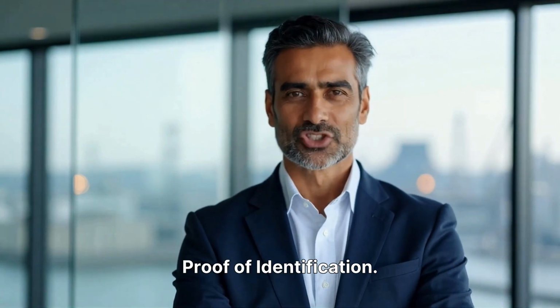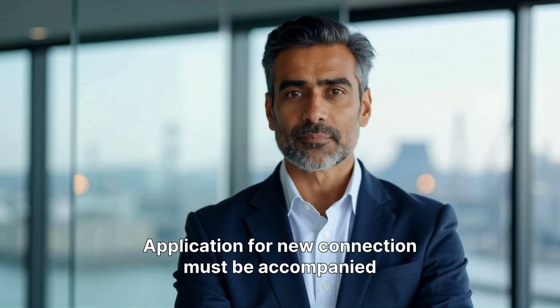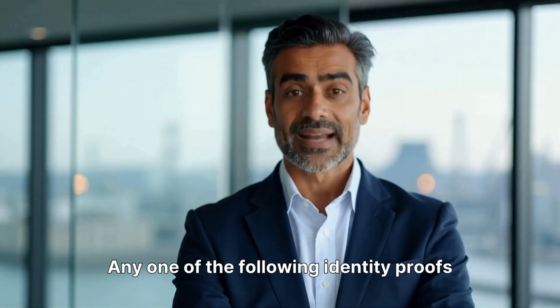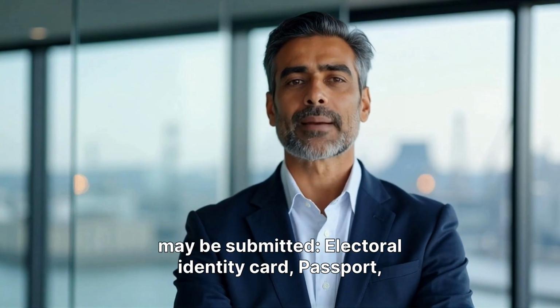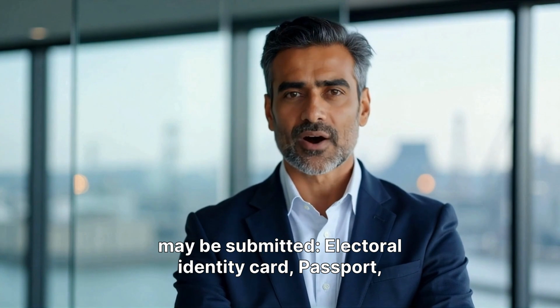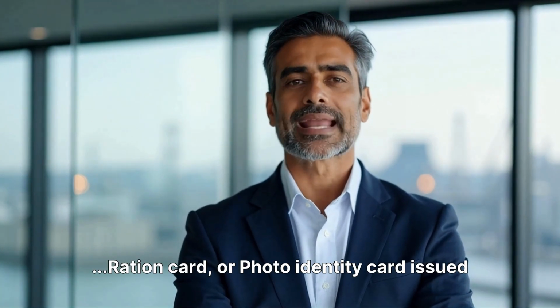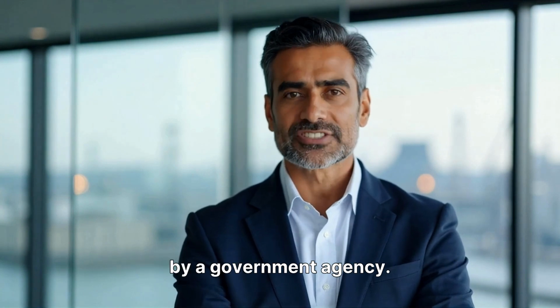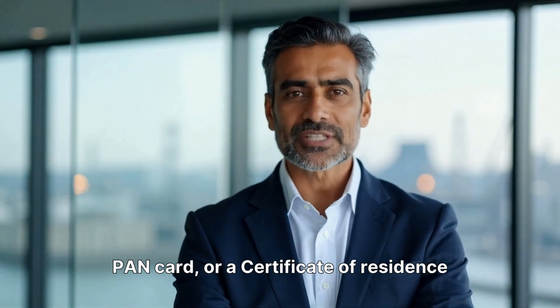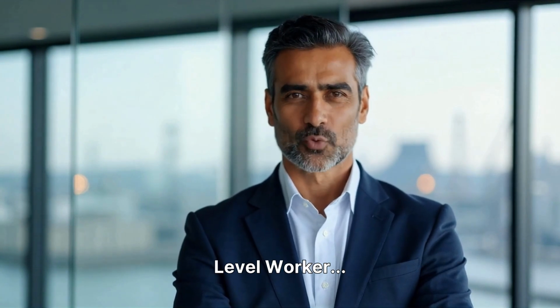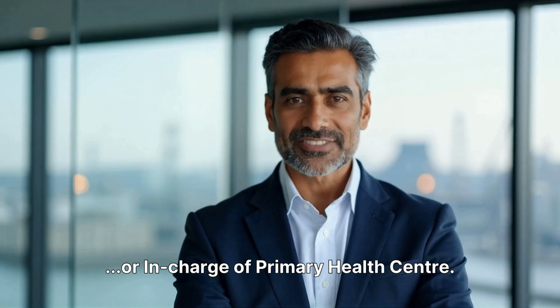Proof of identification. Application for new connection must be accompanied by a photograph of the applicant and identity proof. Any one of the following identity proofs may be submitted: electoral identity card, passport, driving license, ration card, or photo identity card issued by a government agency, PAN card, or a certificate of residence or identity from the headman, NOCMA, village level worker, or in charge of primary health center.